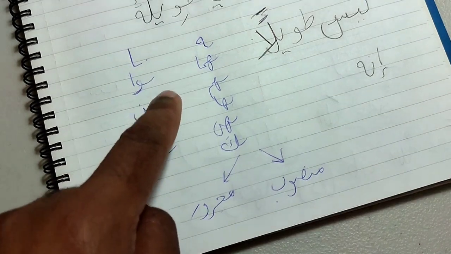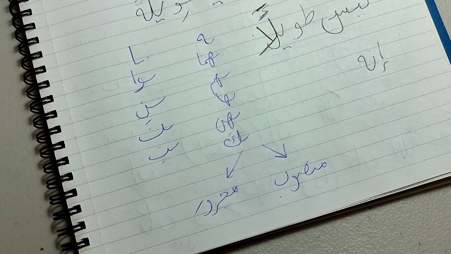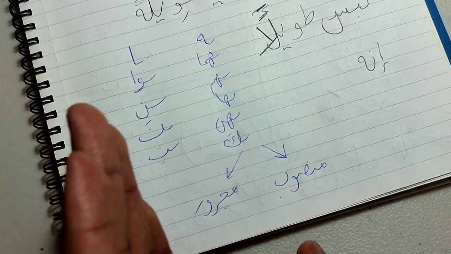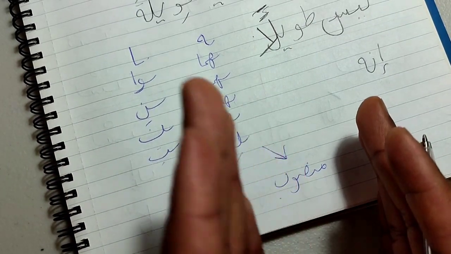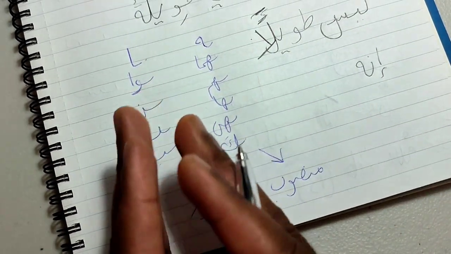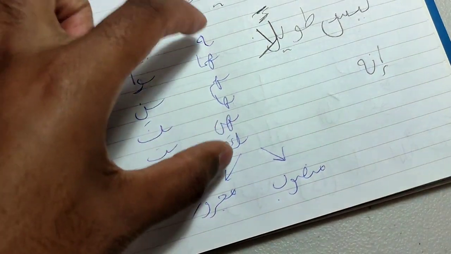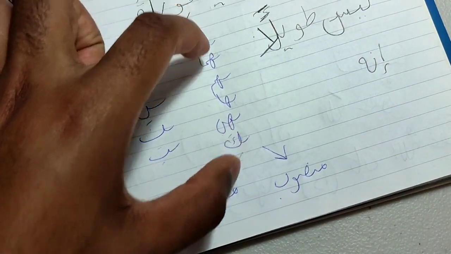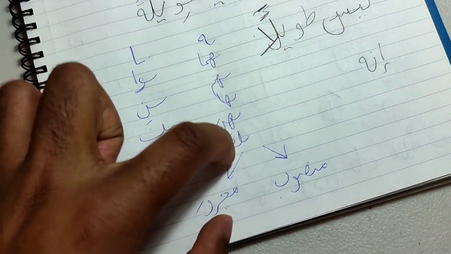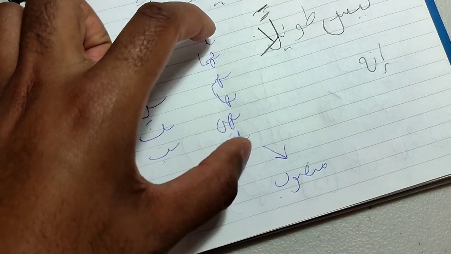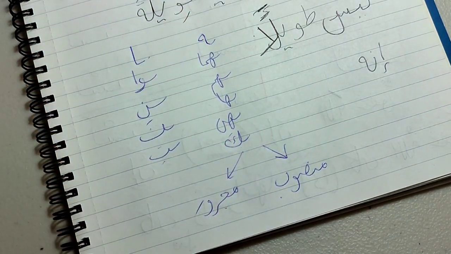Baytuhu, baytuhuma, baytuhum, baytuka. Why is that? Because whenever a damir attaches to a noun, it gives you mudaf, mudaf ilayhi. And mudaf ilayhi is always majroor, which is why we use this form. Because the damir is coming to represent a noun which is majroor. And that's why we use this form at the end of huruf al-jar.